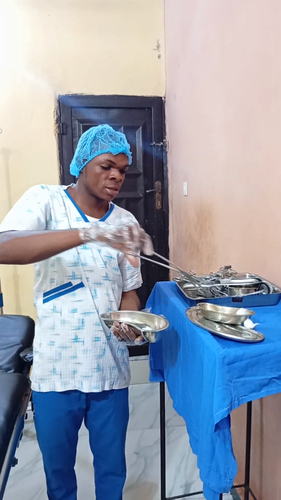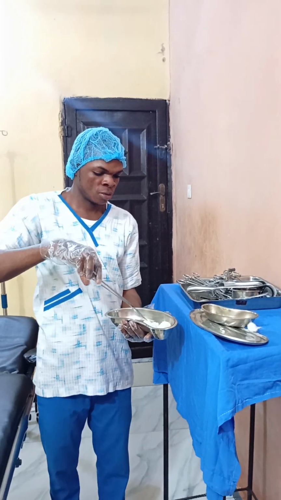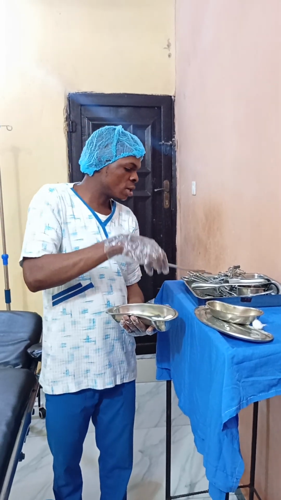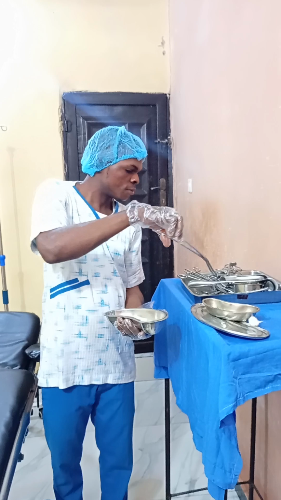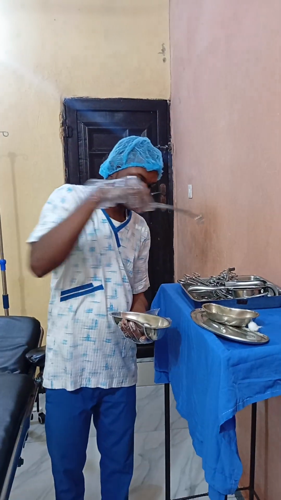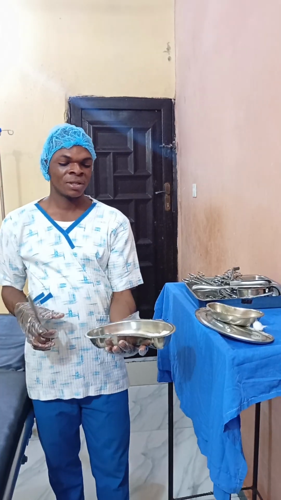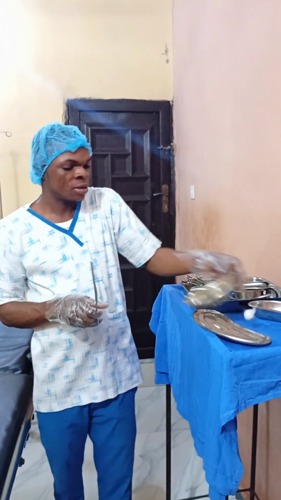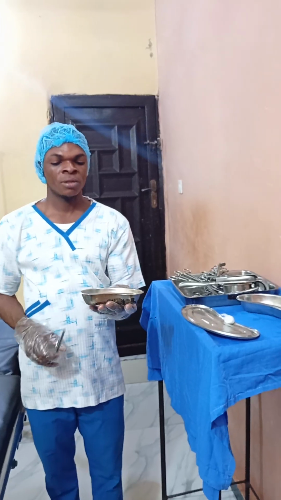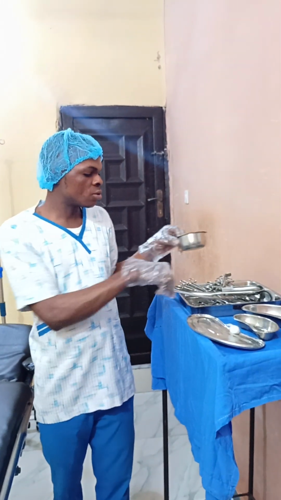Take the gauze you pack. Then you get some instruments for dressing purposes. This is what it is being used for. So now this one is a small size, small kidney dish. Alright. So as you can see, this is what is called gallipot.